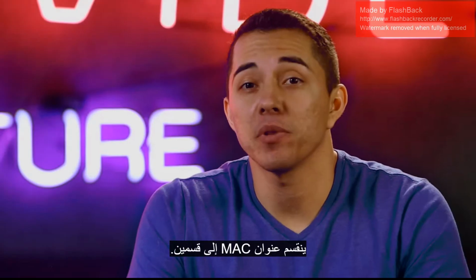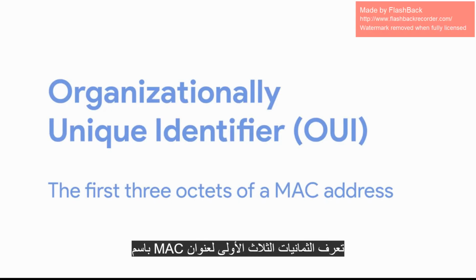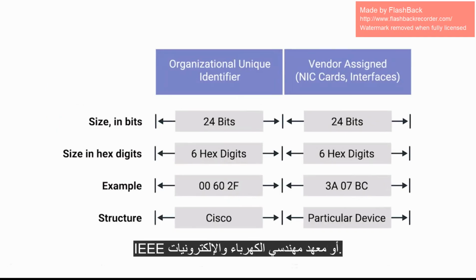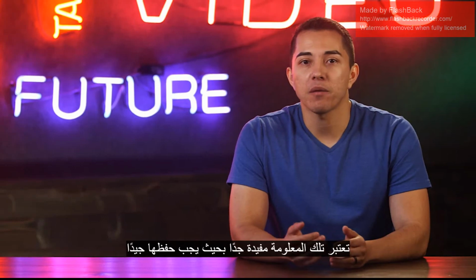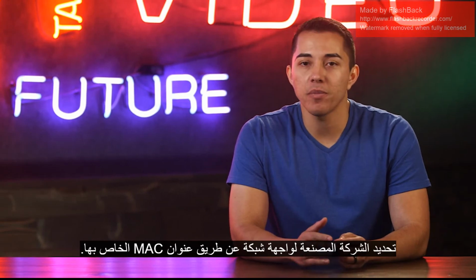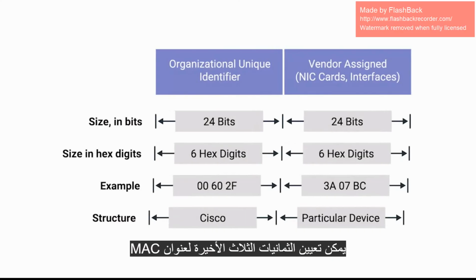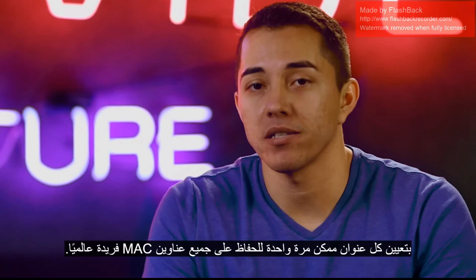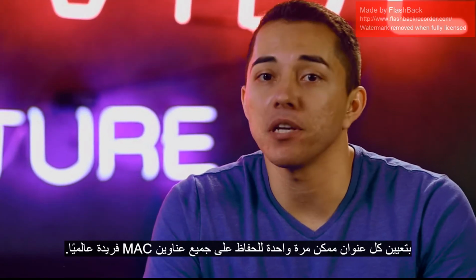A MAC address is split into 2 sections. The first 3 octets of a MAC address are known as the Organizationally Unique Identifier, or OUI. These are assigned to individual hardware manufacturers by the IEEE, or the Institute of Electrical and Electronics Engineers. This is a useful bit of information to keep in your back pocket because it means that you can always identify the manufacturer of a network interface purely by its MAC address. The last 3 octets of a MAC address can be assigned in any way that the manufacturer would like, with the condition that they only assign each possible address once to keep all MAC addresses globally unique.